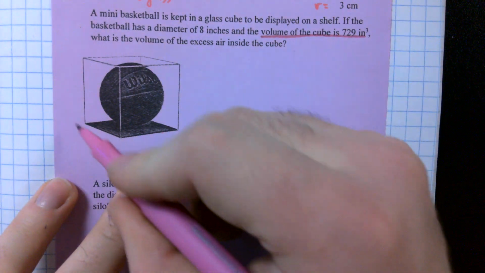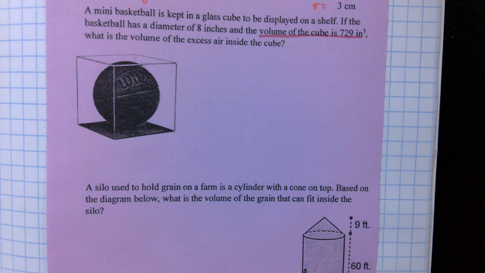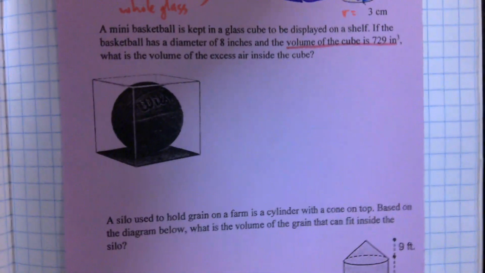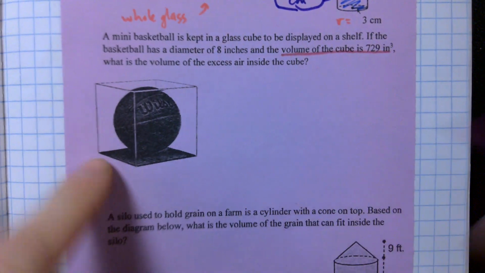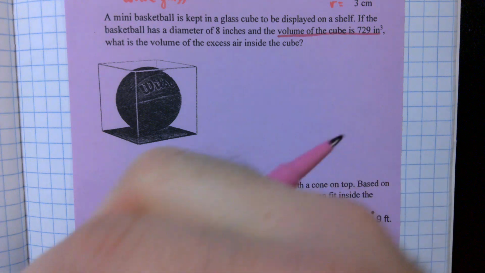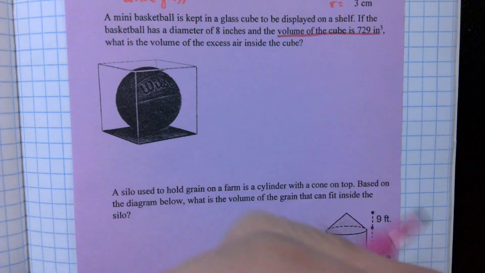Okay, if I want to find the volume of the air inside the cube, that's the whole cube minus the ball. You guys kind of visualizing what I'm talking about? Because air, even though we don't really see it, we move through it, it does have volume, right? It takes up space. Anything that takes up space is going to have volume. So how might we be able to figure this one out? It's a little bit different than the first one. Any ideas on what you think we can do?